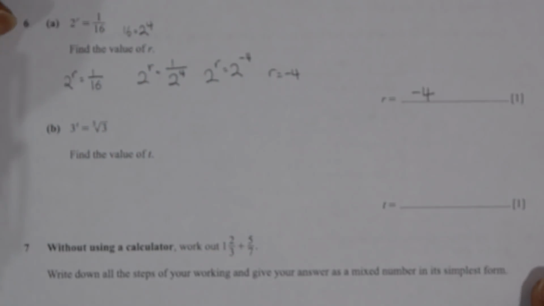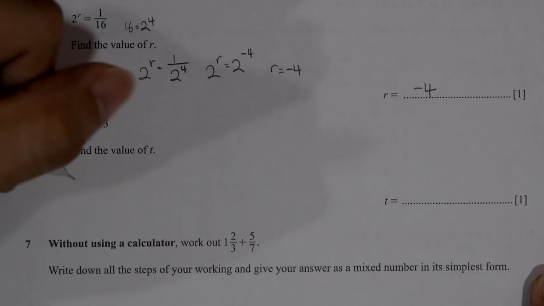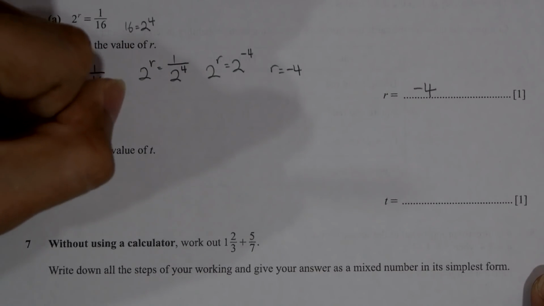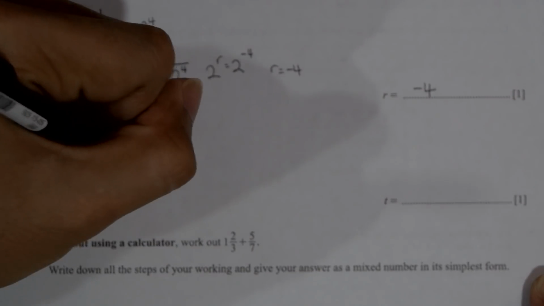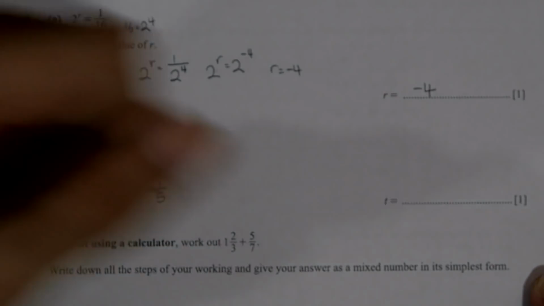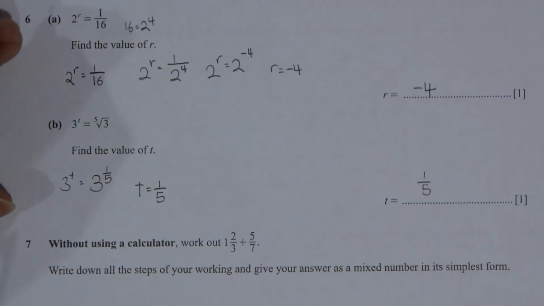Next, find the value of t. So in our case, this is actually a 5 root. So all you need to do is change it into 3 to the power of 1 over 5. So t is 1 over 5.